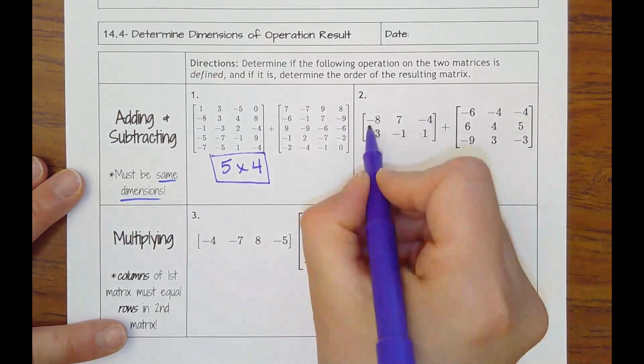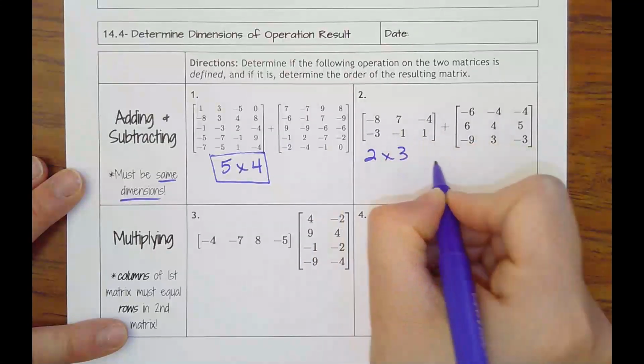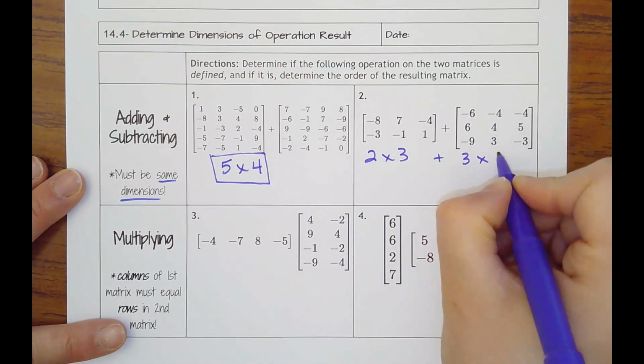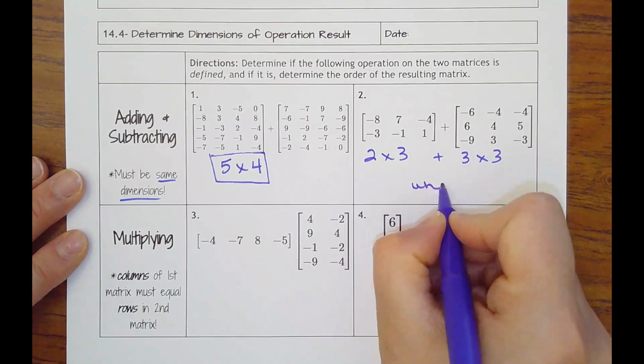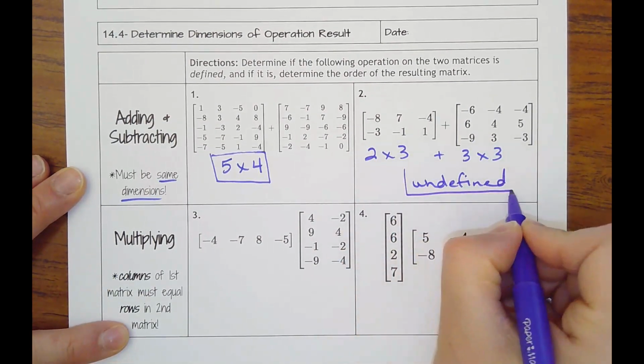Number 2 has 2 rows by 3 columns, and you're adding to that something that's got 3 rows by 3 columns. Since they're not the same, this is undefined. You could not add these because you don't have elements in the same spots to add.